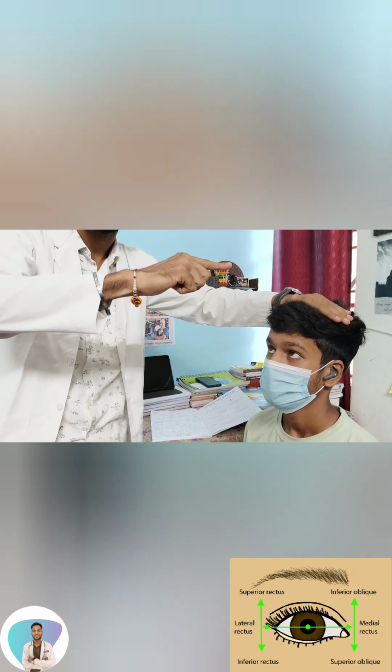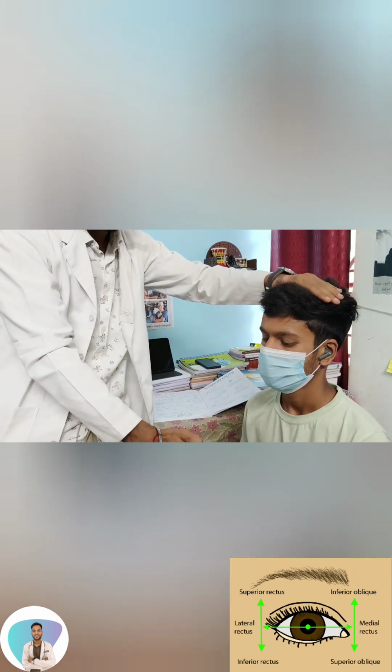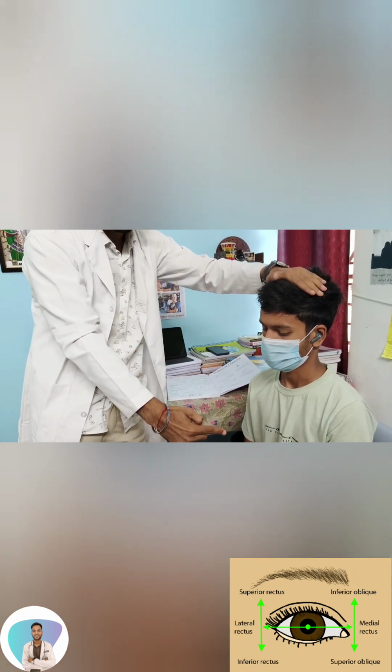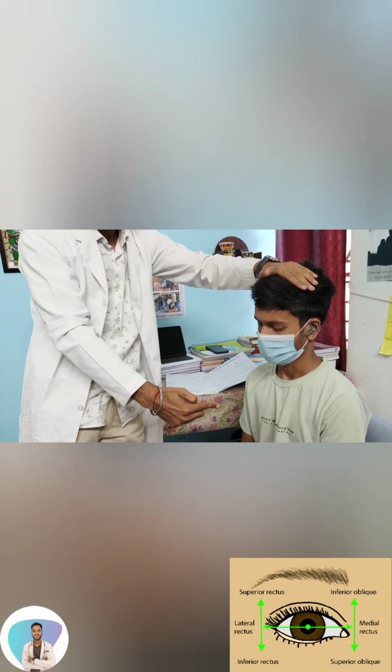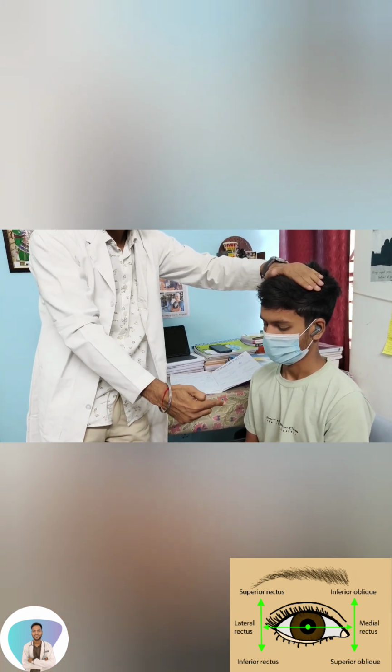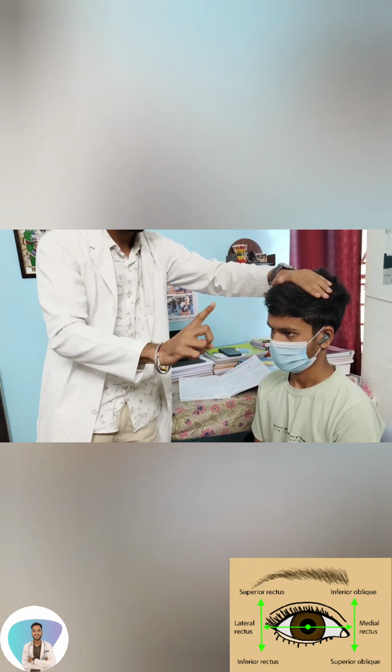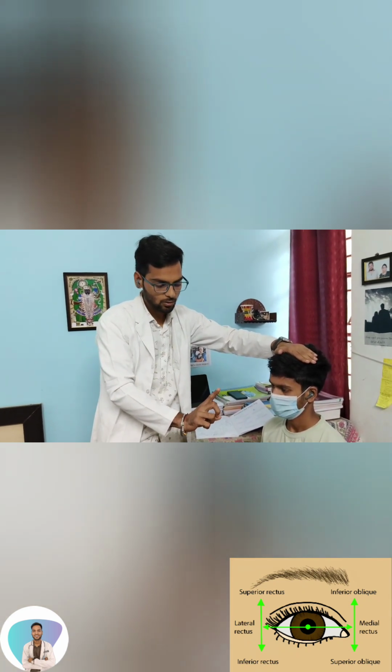Similarly, with the index finger moving downwards, we examine the inferior rectus and inferior oblique. So this is the indication of all the movements while putting the index finger toward the patient. Okay, that is the one way.